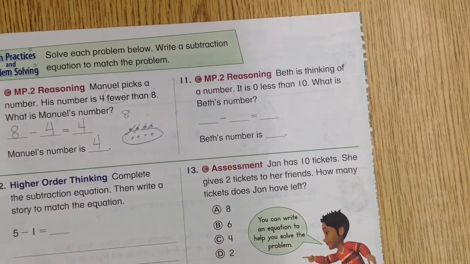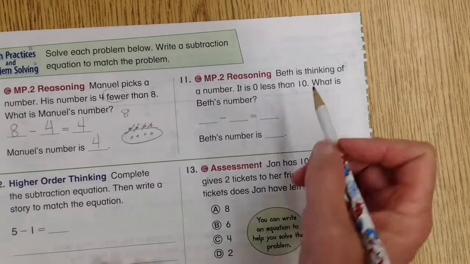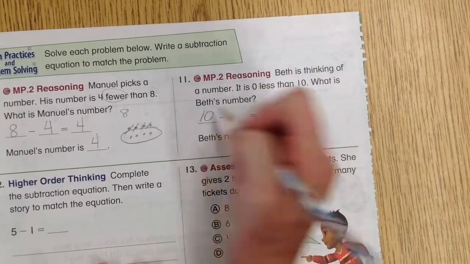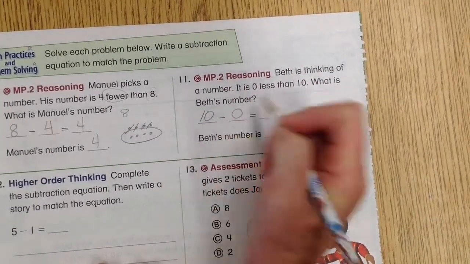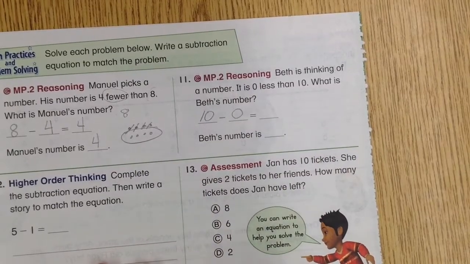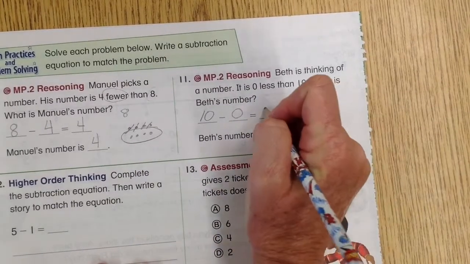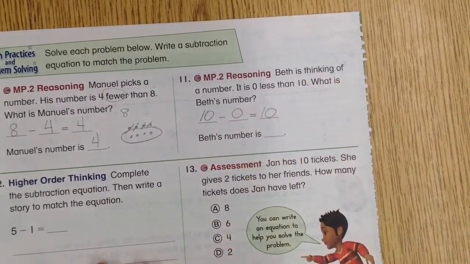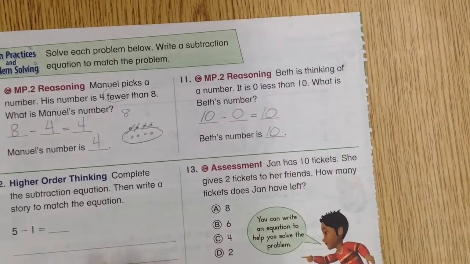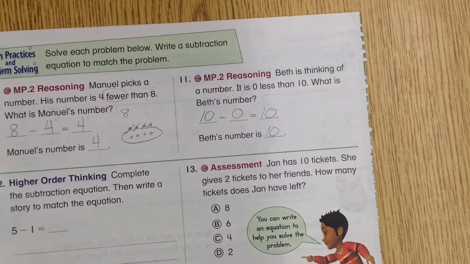Number 11. Beth is thinking of a number. It is 0 less than 10. What is Beth's number? Well, we start with the biggest number, 10. We take away the smallest number, 0. And we know if we have 0, we don't move anywhere. It's going to be 10. Beth's number is 10. That 0 is kind of fun because it doesn't change anything.